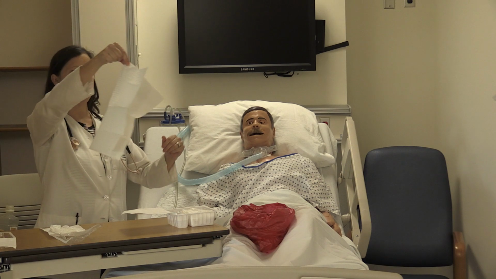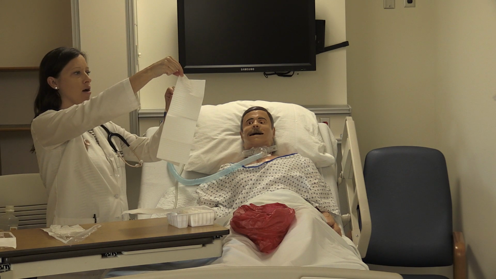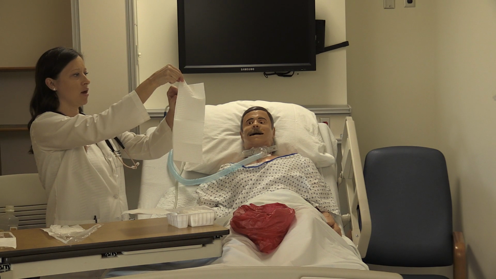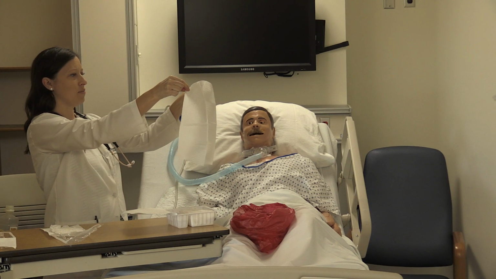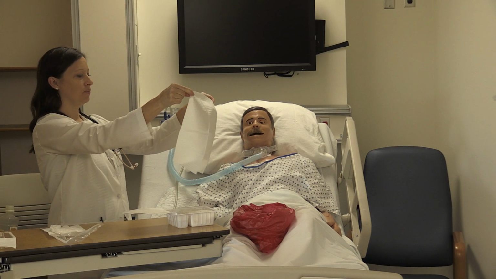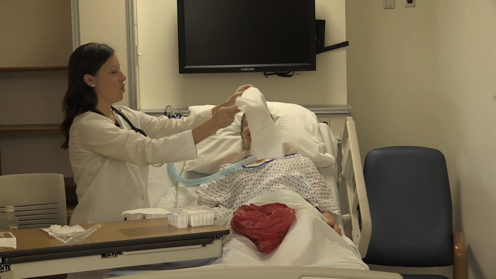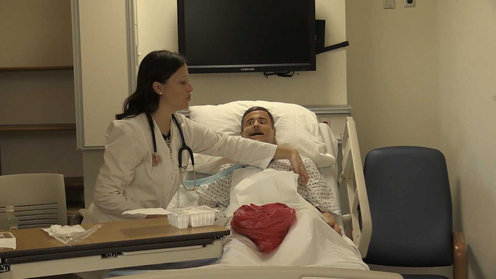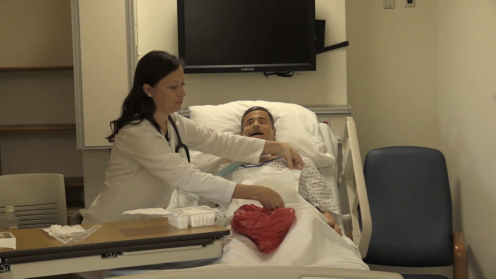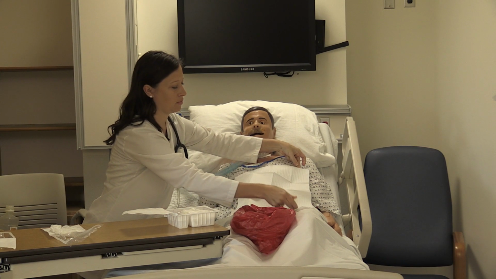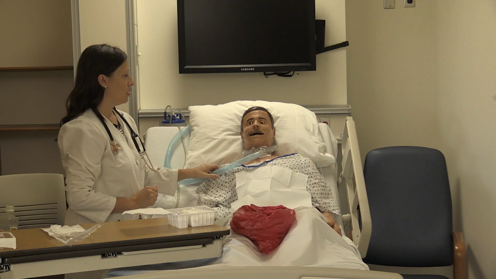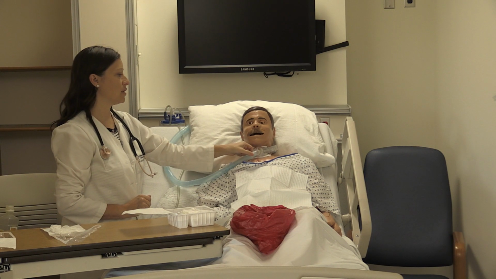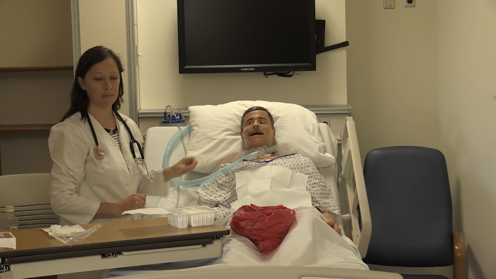You want to pick it right up off the table so it doesn't drag on anything, and you want to locate the other side of this. It's shiny side down. So you just kind of want to drape this just over their chest so you have it available. Okay. And you want to make sure that you can get this oxygen moved easily.